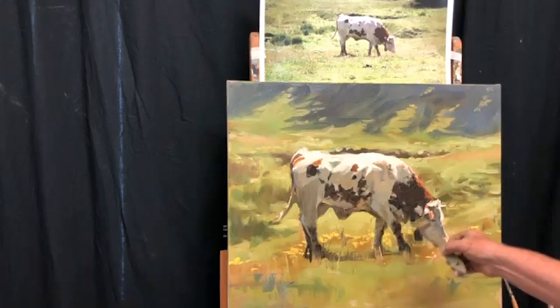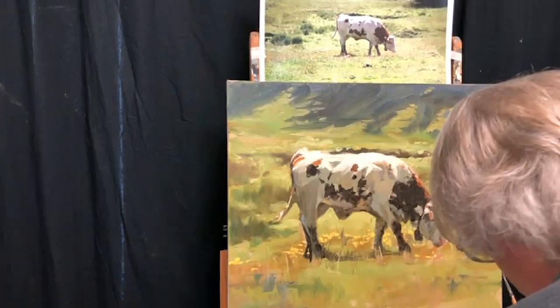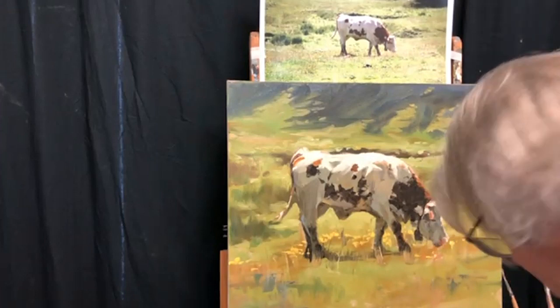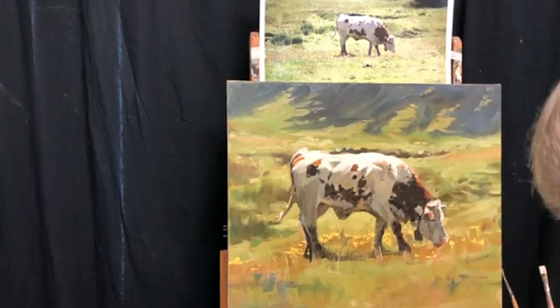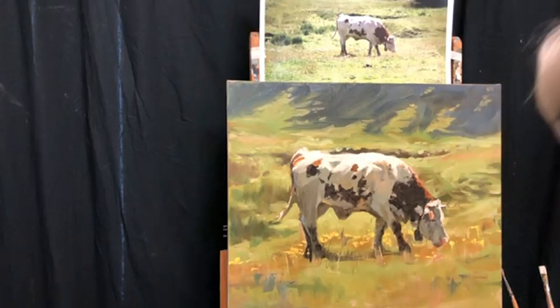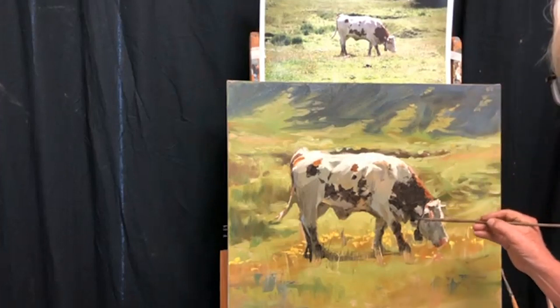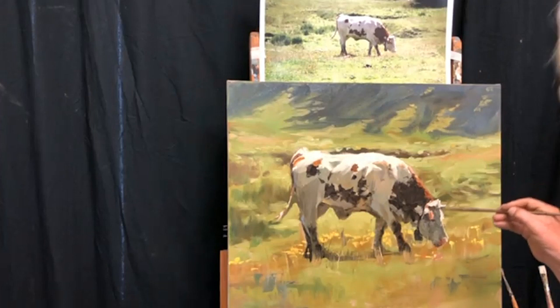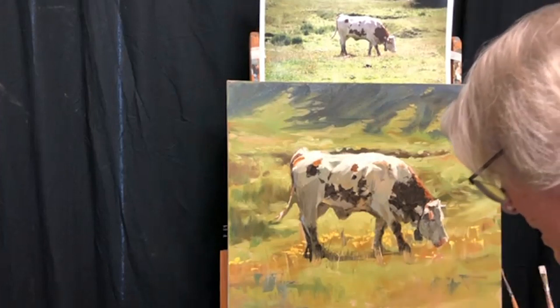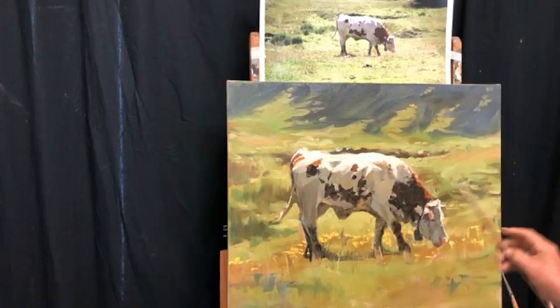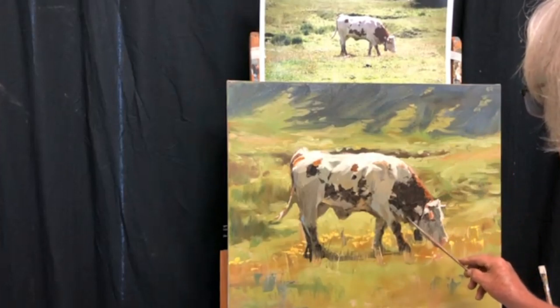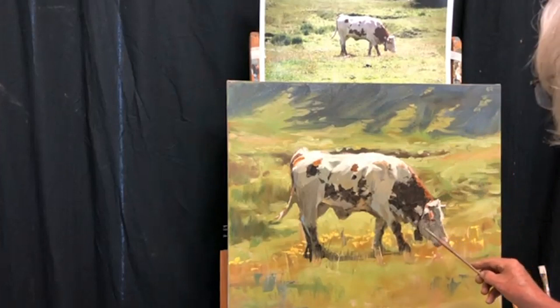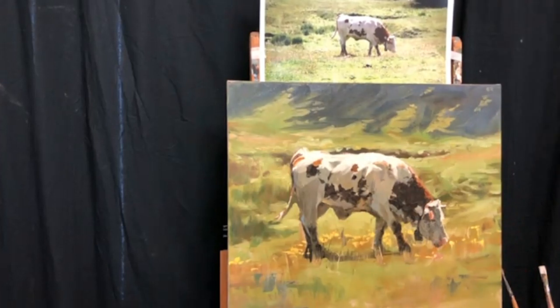Something bothers me right here. Just got a good glimpse of that. We're just about done. We got a couple more minutes. And a little bit of a light area in there. Standing back.